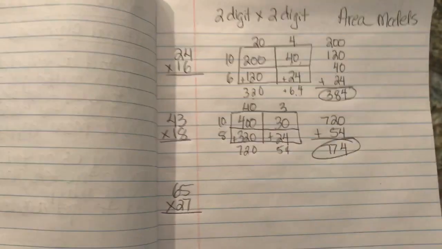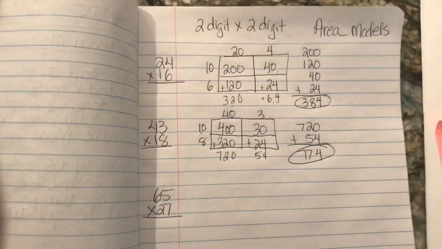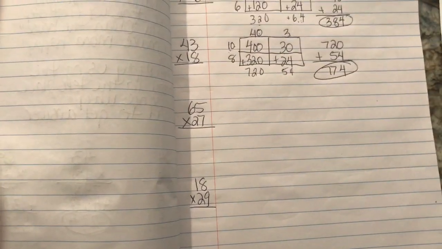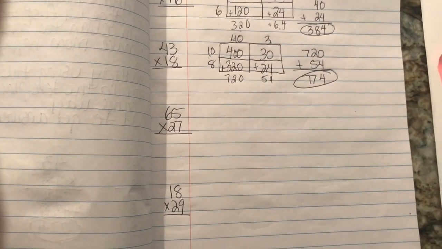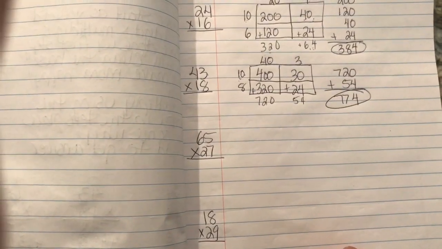Okay, so I really love area models. I think they're kind of fun actually, so I hope you're kind of getting the hang of it and enjoying it. Here's 2 more problems. You might want to stop the video and try these 2 problems on your own in your math notebook, and then play this video and then see if our answers match. That could be really helpful. Okay, so here we go.